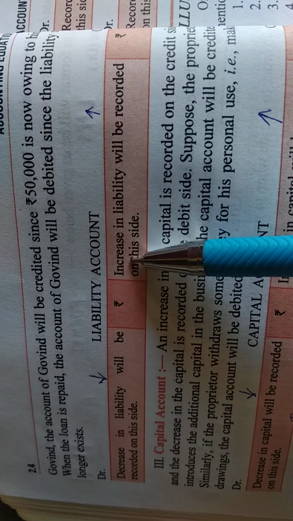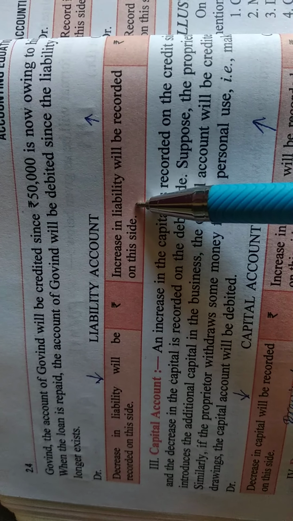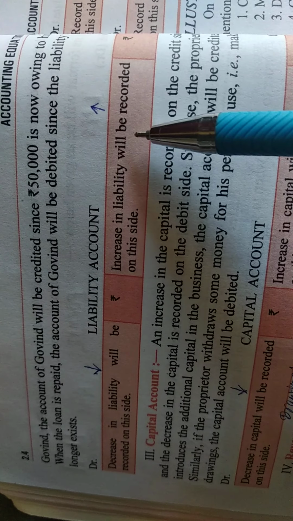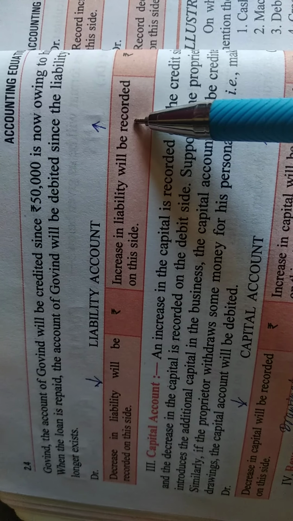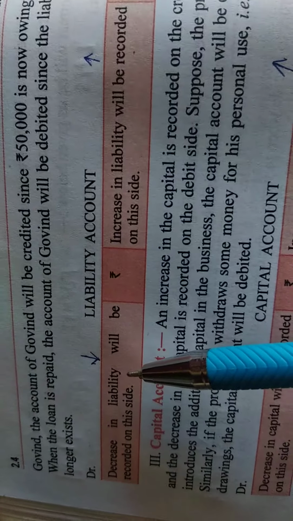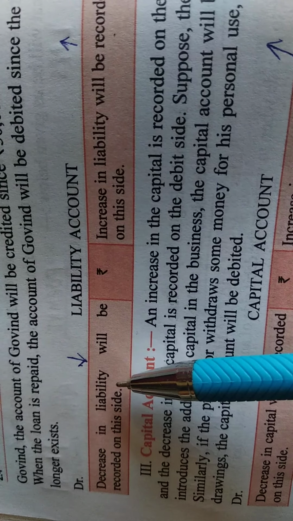So any increase in the liability side, suppose we received a loan, we have taken a loan, that will be recorded in the credit side. We have paid some loan, that will come in the debit side.